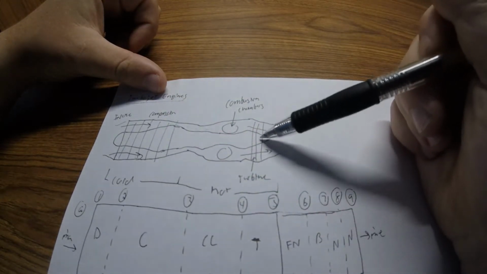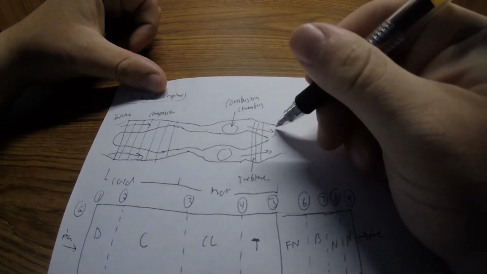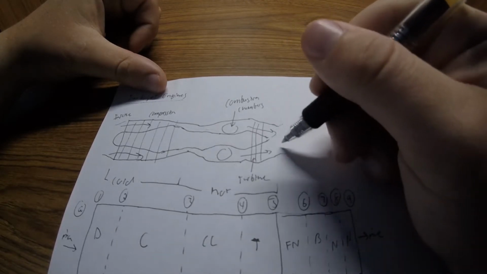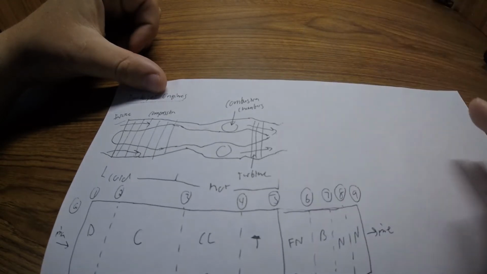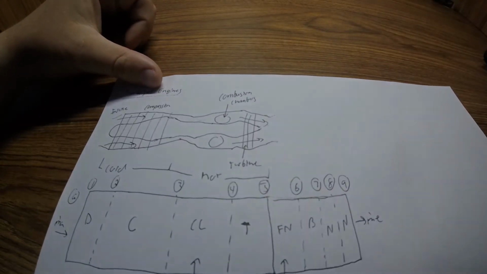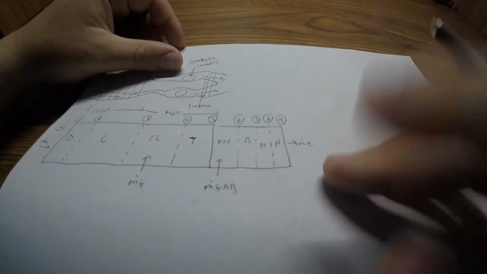So it has a bunch of functions. Then the air goes out through a nozzle where it expands and out the back, and you have propulsion. But you can also include an afterburner, as I showed in the states down here.